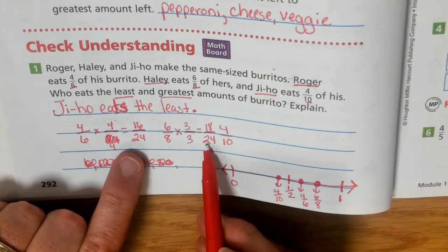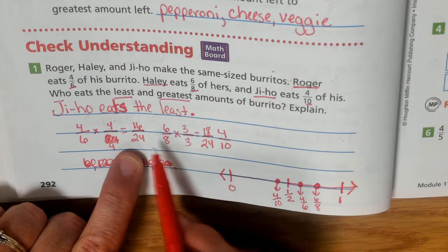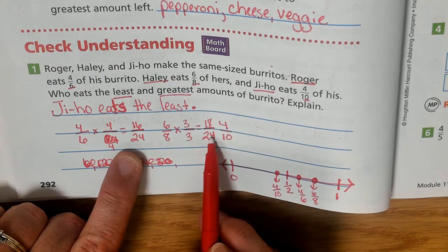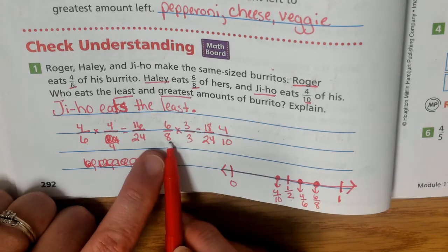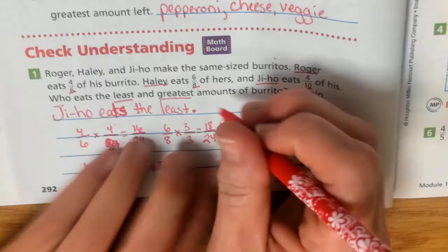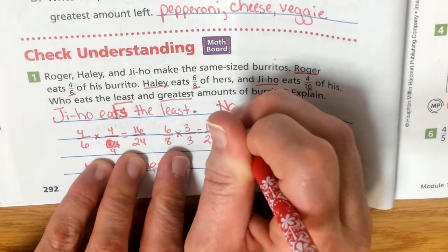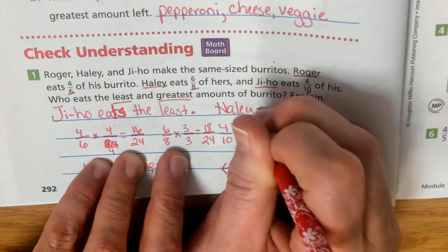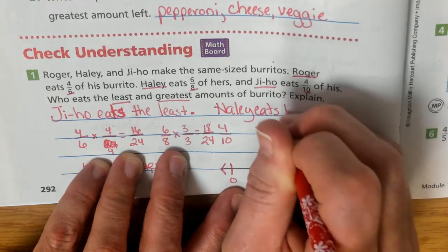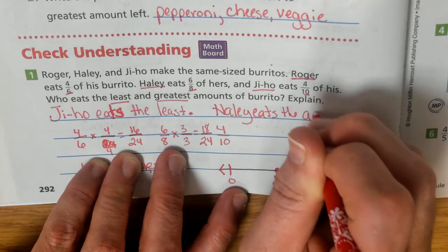Look how close those two are. They're only 2/24ths away from each other. So that means our greatest is 6/8. Who eats 6/8 of theirs? Haley. So Haley eats the greatest.